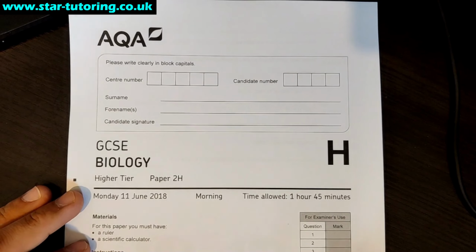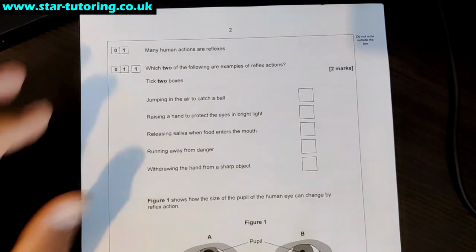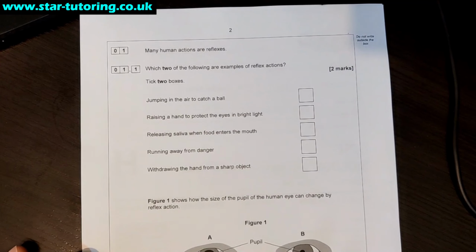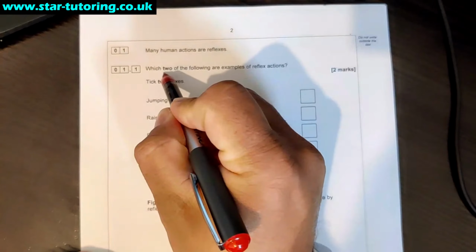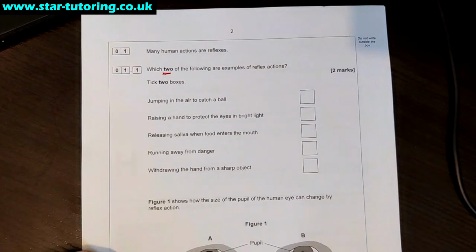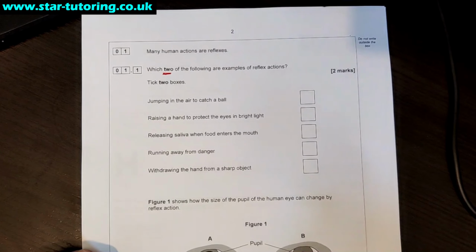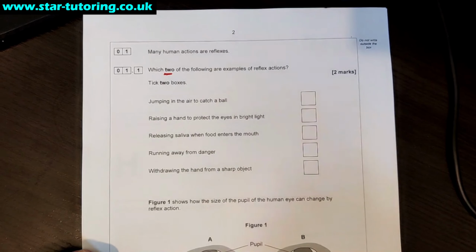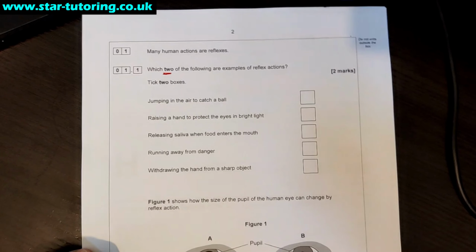Okay, so today we're going to be going through that biology GCSE paper 2 from 2018. This would be the triple higher, okay? So let's just jump into it. All right, so question number 1. Many humans' actions are reflexes. Which two of the following, right? So it's asking you for 2 boxes over there, are examples of reflex actions. So again, like I was saying, if you don't know the answers, try to go through the process of elimination so you can actually improve your odds just in case you end up guessing at the end, okay?